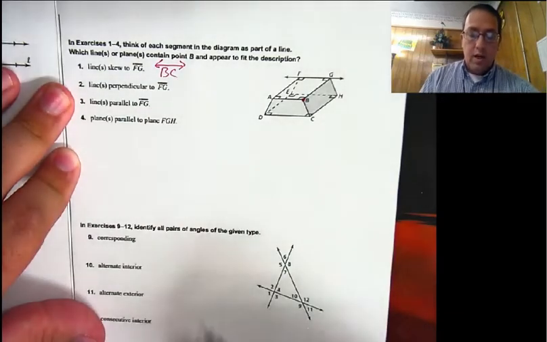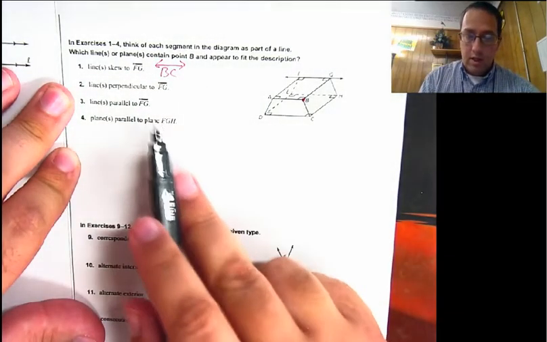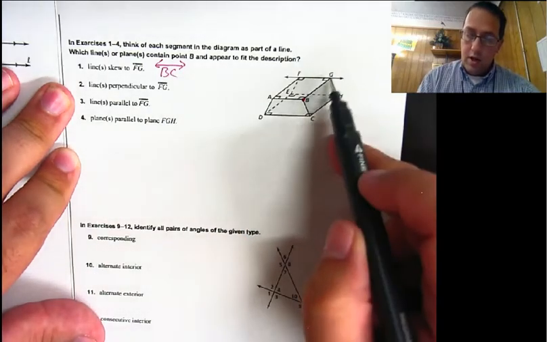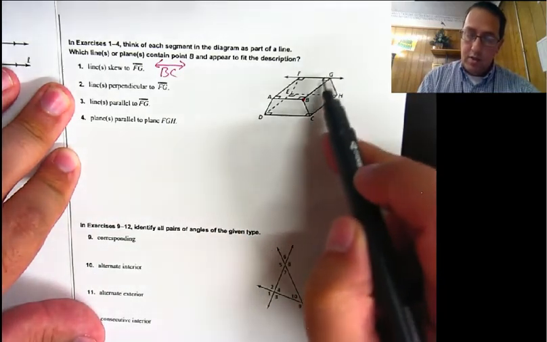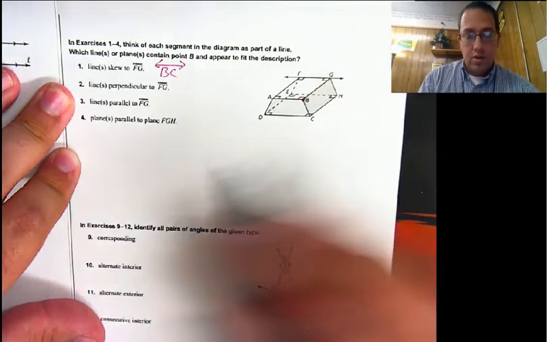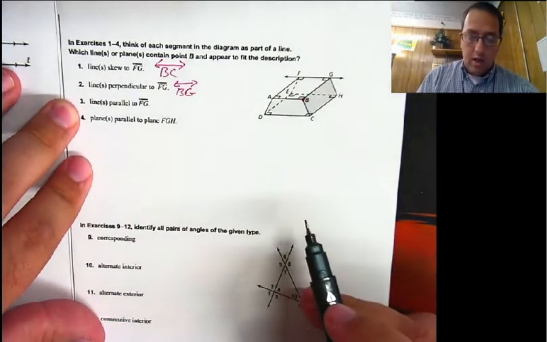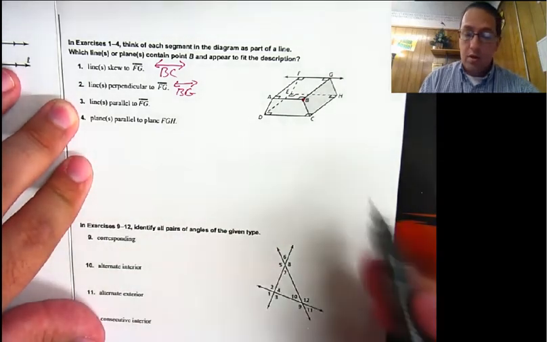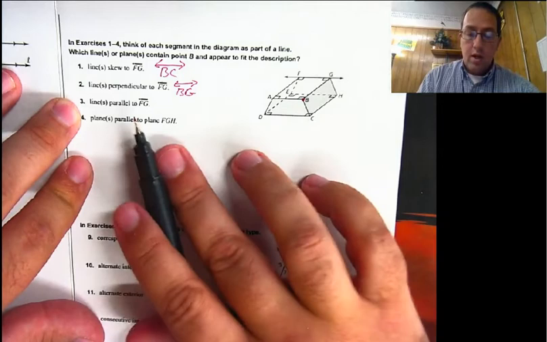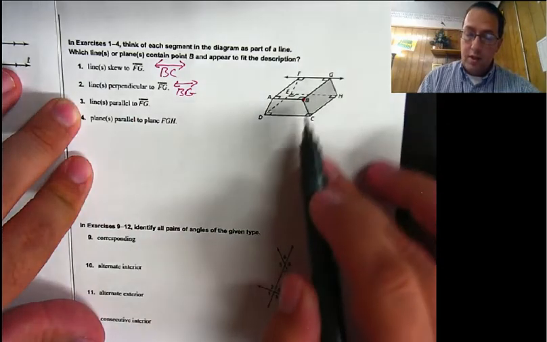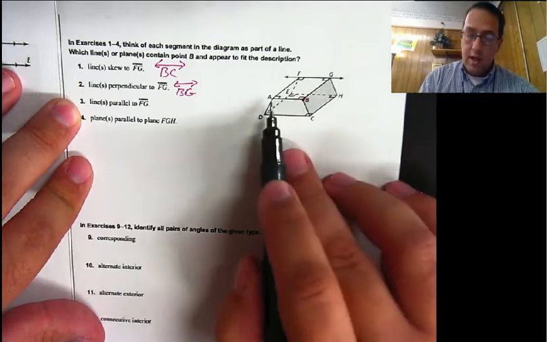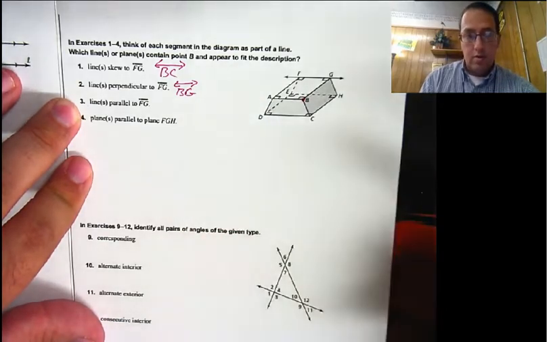Okay, so now we want a line that goes through point B still that is perpendicular to FG. That would be over here, BG, because we see that it's marked with a right angle, so BG. And let's see, 3, we want a line parallel to FG that appears to be parallel. We're not going to prove it right now. That goes to point B, and that will be the only other line that goes through point B, which is AB. It does appear to be parallel to line FG.